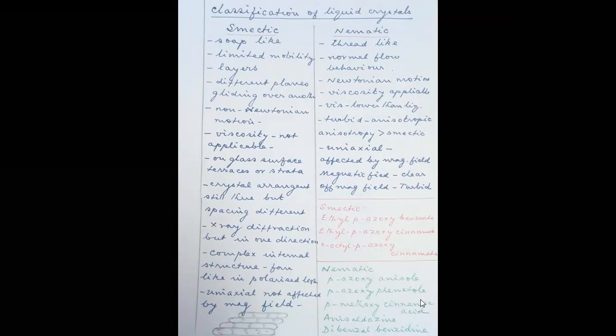And the examples of our nematic liquid crystals are para-azoxyanisole, para-azoxyphenetol, para-methoxycinnamic acid, anisaldazine, dibenzal benzidine. These are all the examples of our nematic type of liquid crystals.